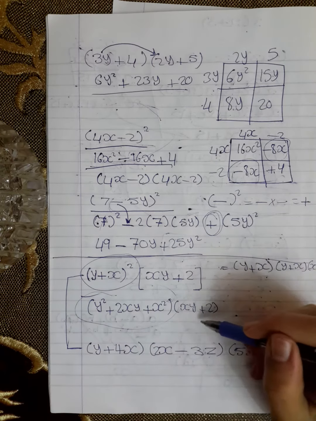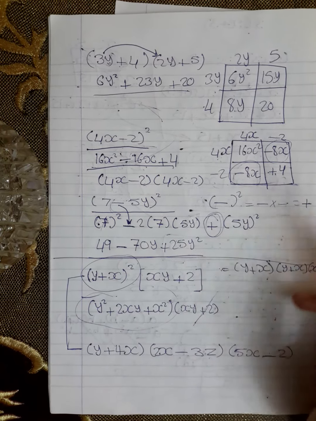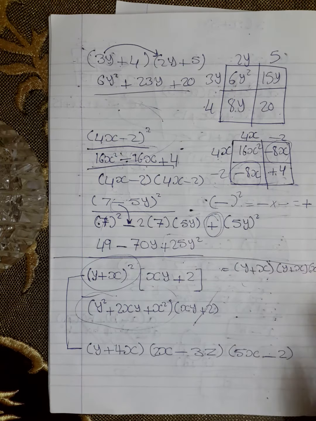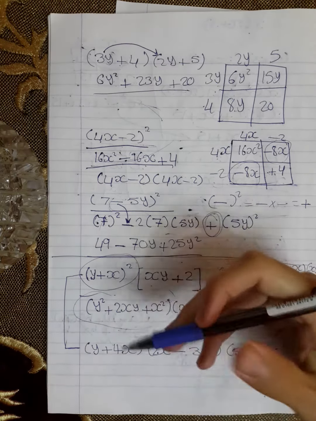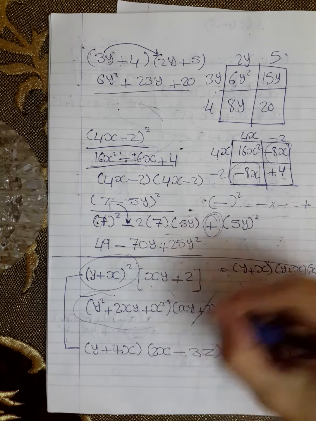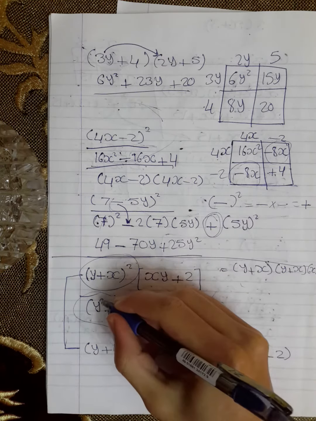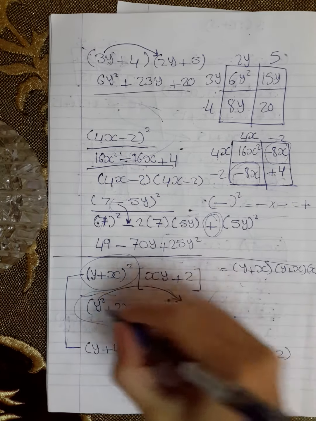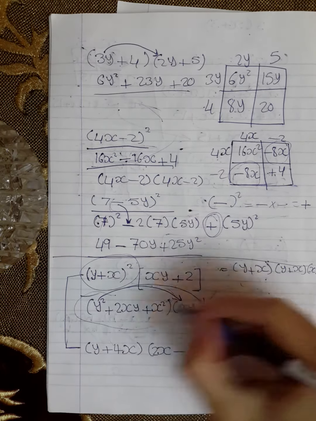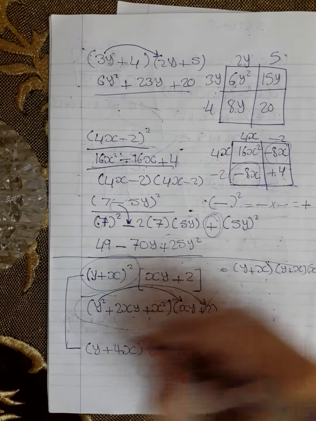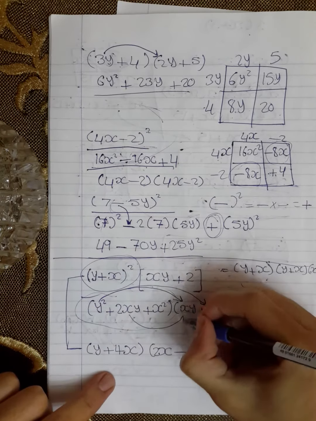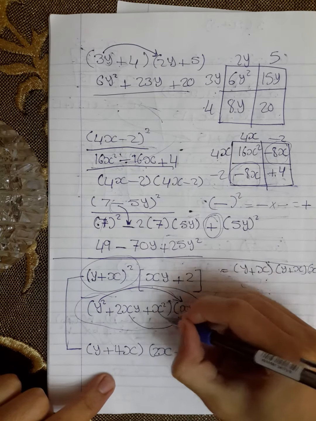Okay, plus 2. Now you start the multiplication. You can use the breaking way or the table way, or if you are more experienced with the problems, you can just multiply each term like that, and so on.